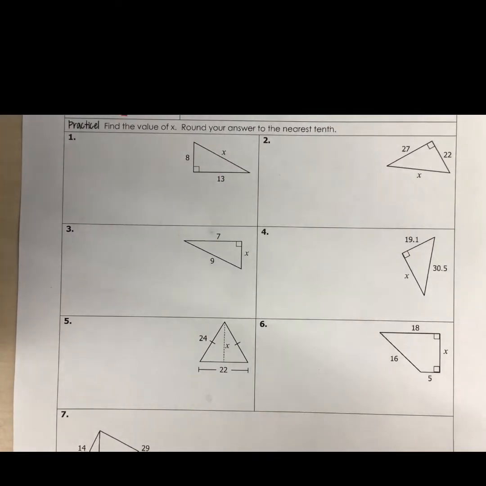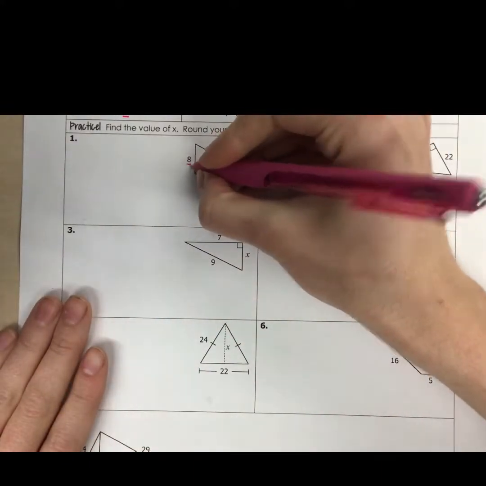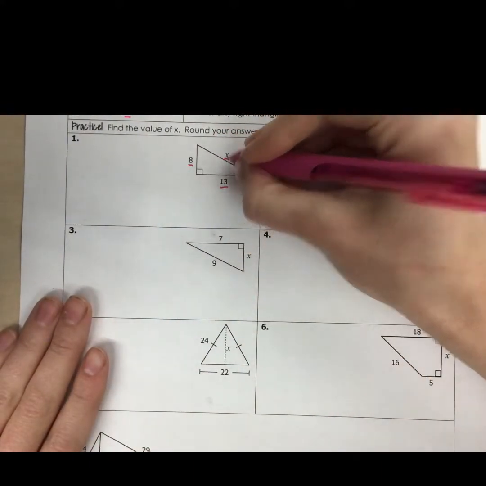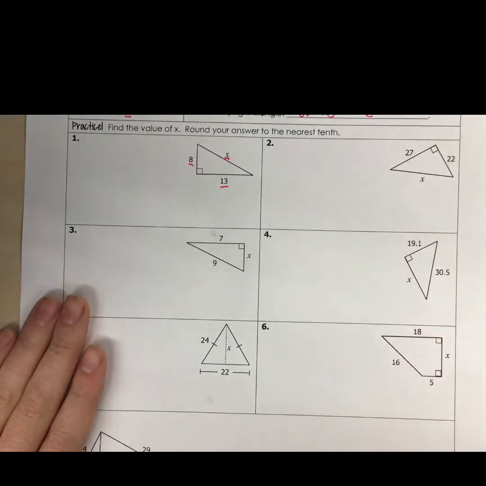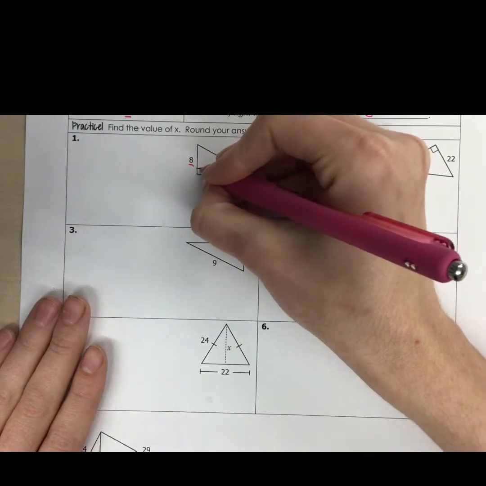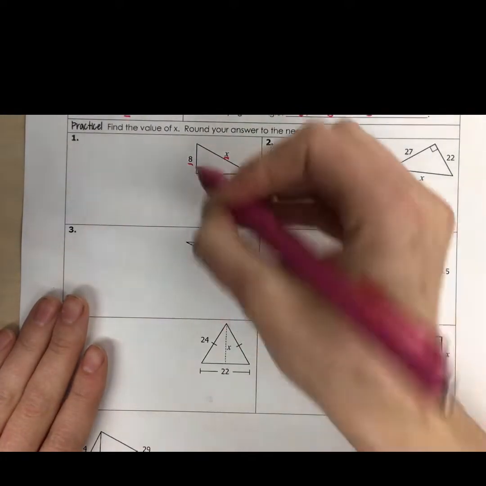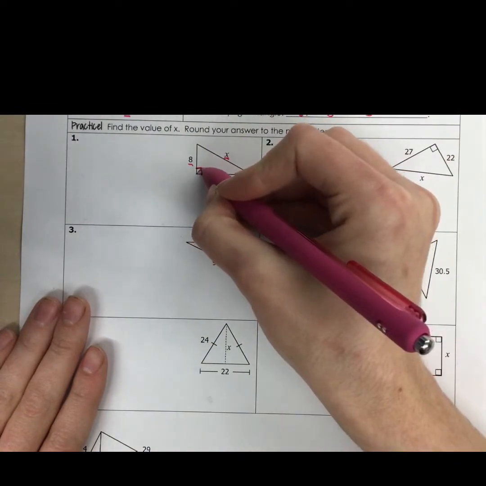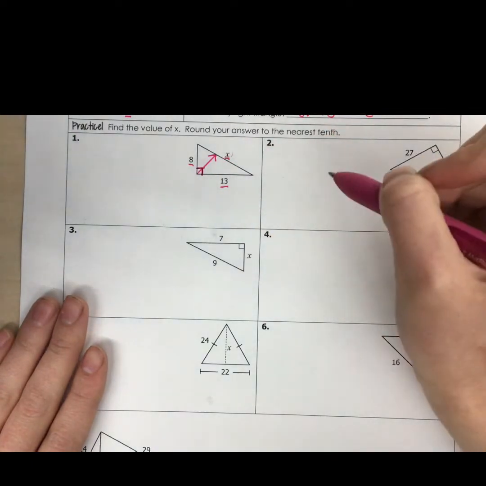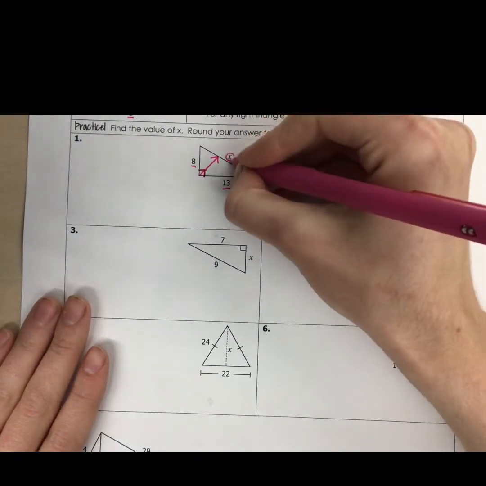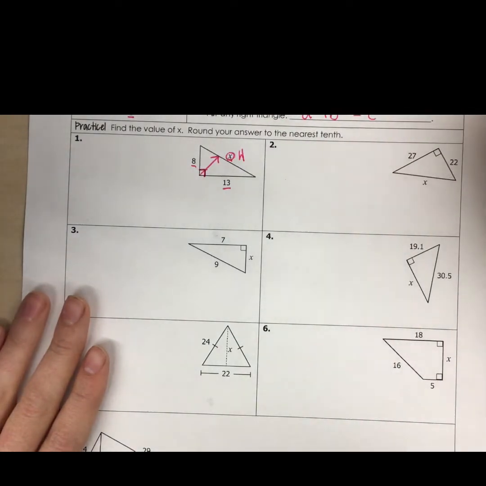And then we'll try out a couple of other problems as well. So for question number 1, we have sides 8, 13, and x. Well, the first thing we need to do is figure out which of these is going to be the hypotenuse. So I need to know where this right angle is, and it's going to be the side that is opposite. My right angle's corner here points to the direction of the hypotenuse, which is the side x. So that means that x is my hypotenuse. We'll just put an h over there for hypotenuse.